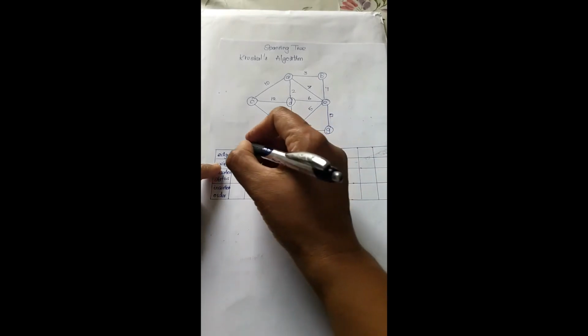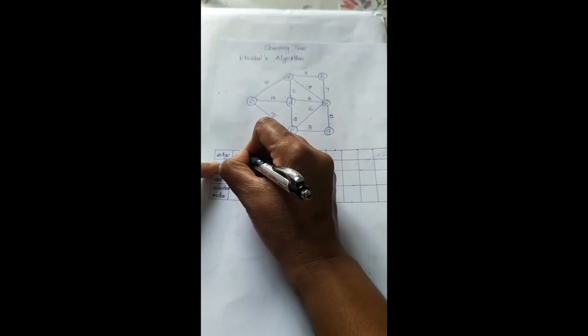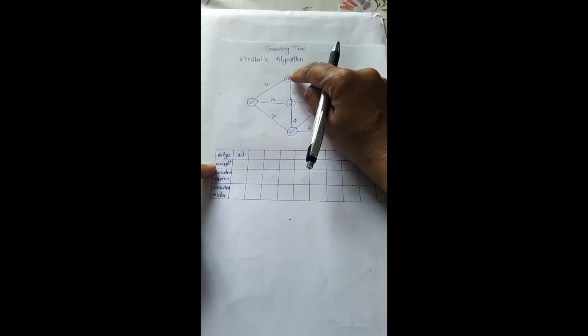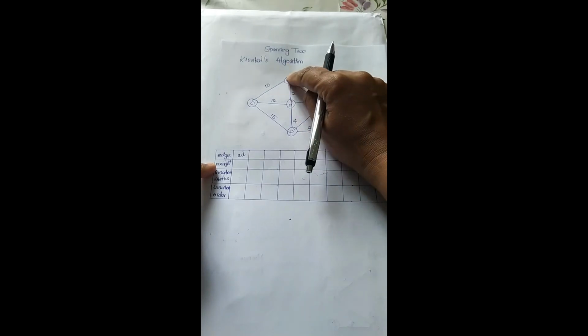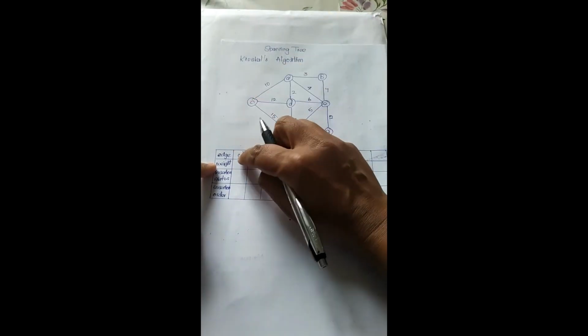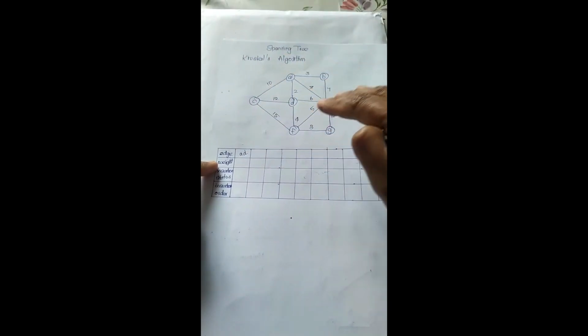So the edge is AD. Basically, you can write AD also DA, but we will put the edge in the form of alphabetical order again. AD means A first, I'm writing the edge AD, not DA. DA is reverse alphabetical order.